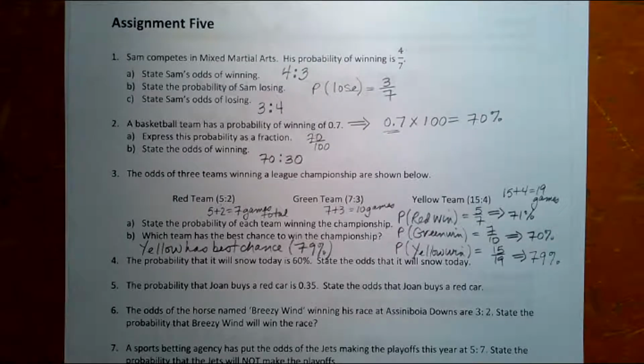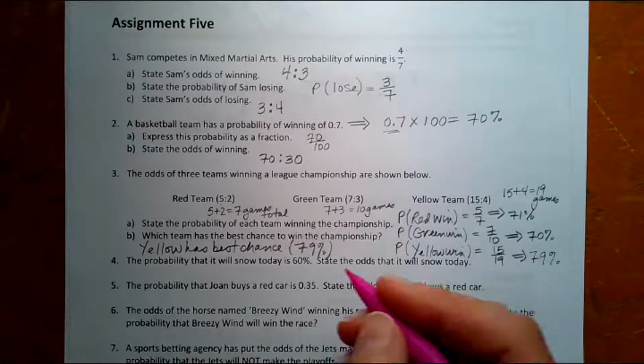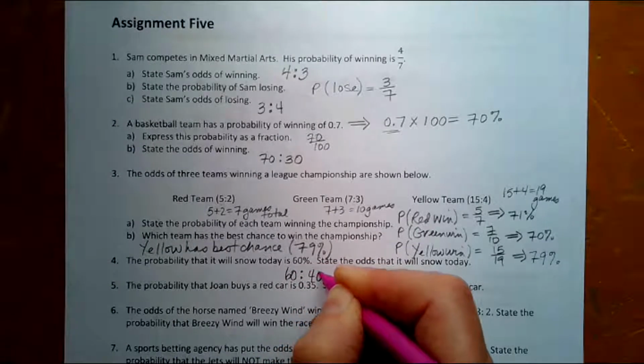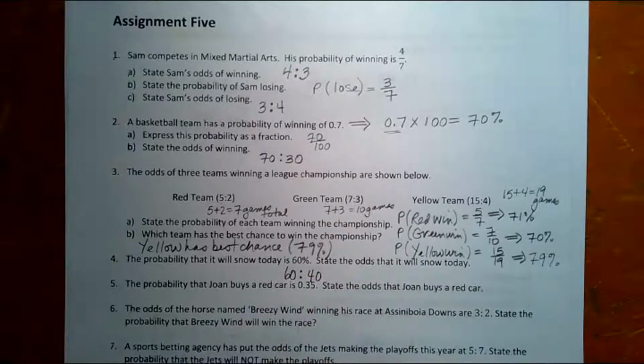Okay. The probability it will snow today is 60%. State the odds it will snow. Well, that would just be 60 to 40, because together 60 and 40 make 100.